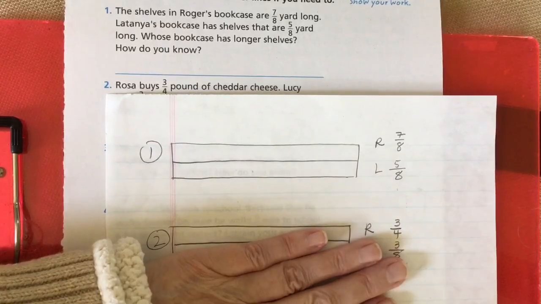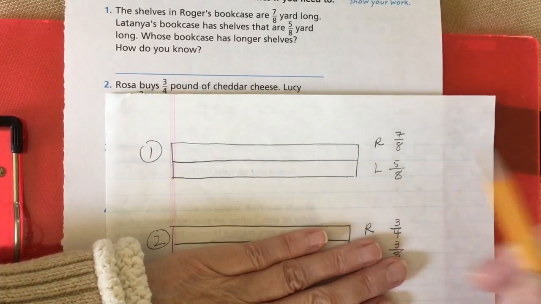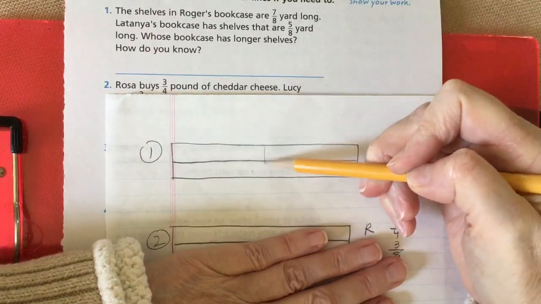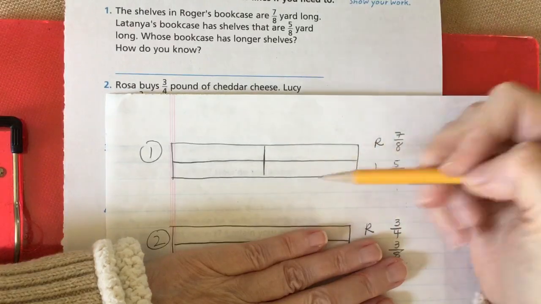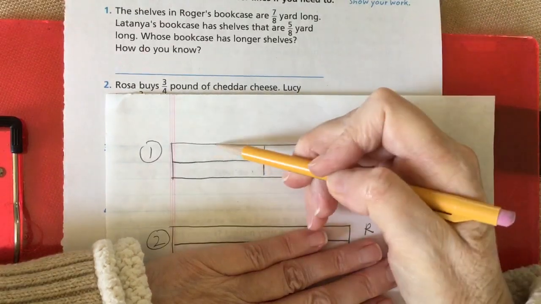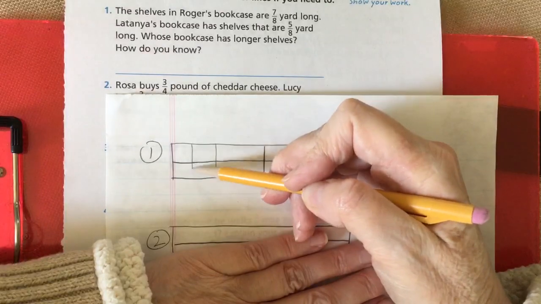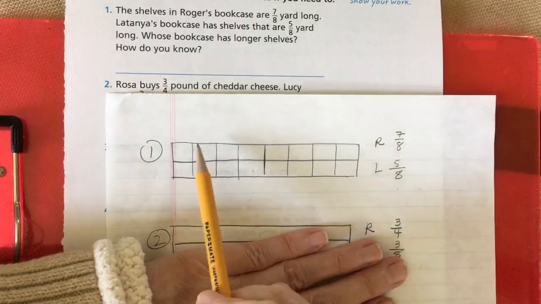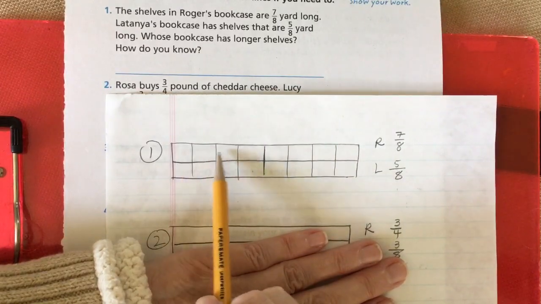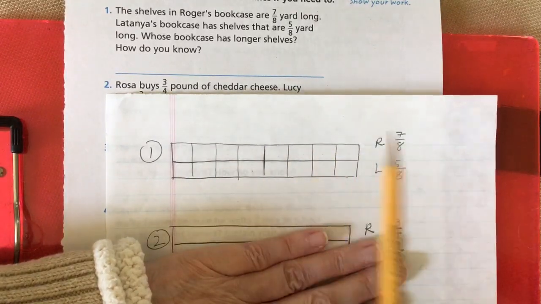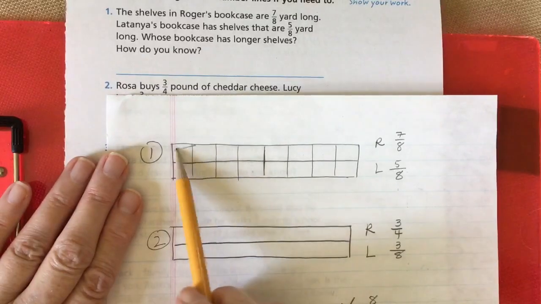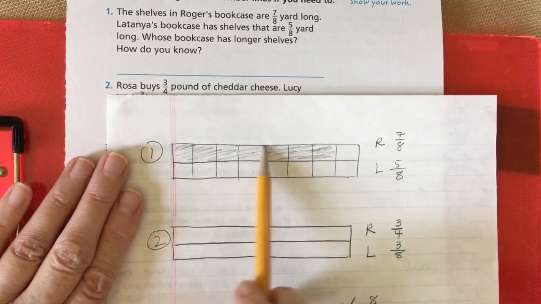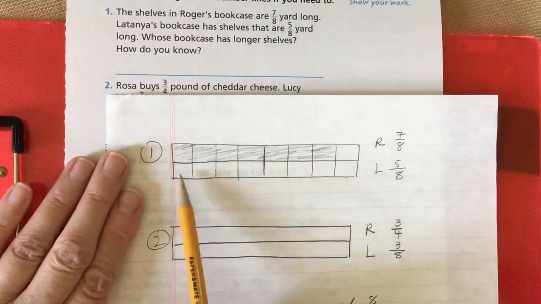All right, so if we're dividing into 8 equal pieces, the first thing I'm going to do is cut these in half. I'm going to cut each half in half, so I have fourths. Then I'm going to cut each fourth in half so that I get eighths. I'm just going to double check by counting too. 1, 2, 3, 4, 5, 6, 7, 8. Yes, I'm right. So we're going to shade 7 out of the 8 for him and 5 out of the 8 for her.